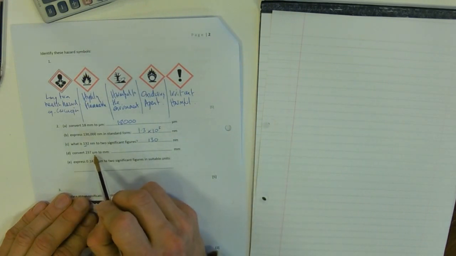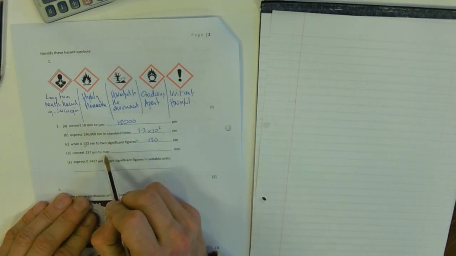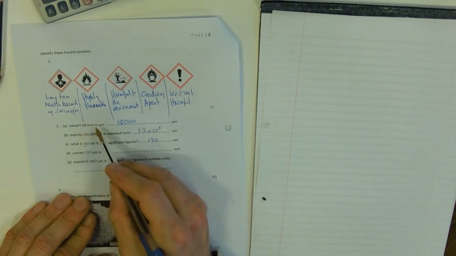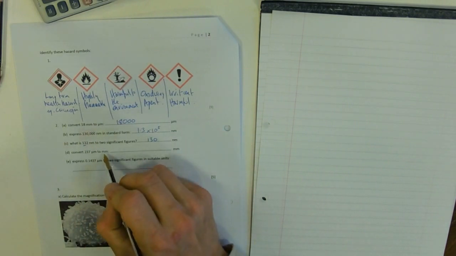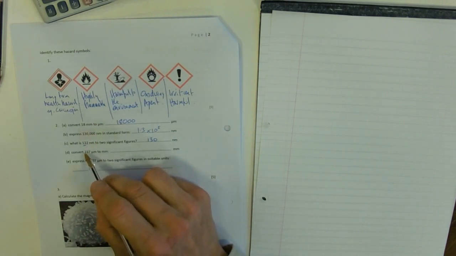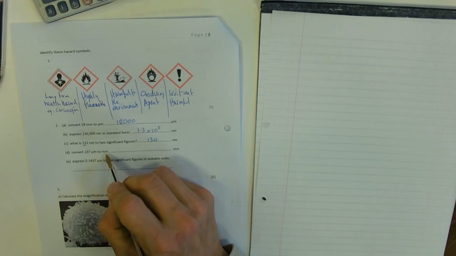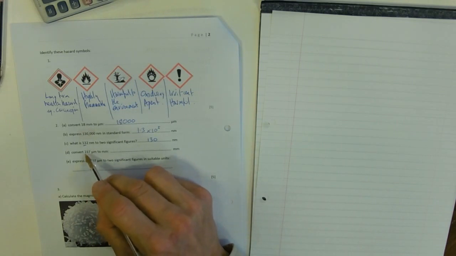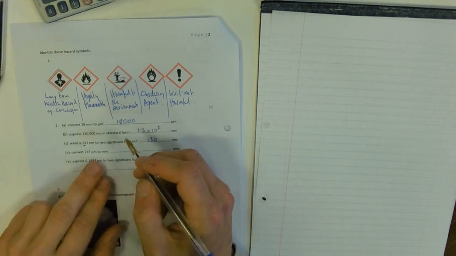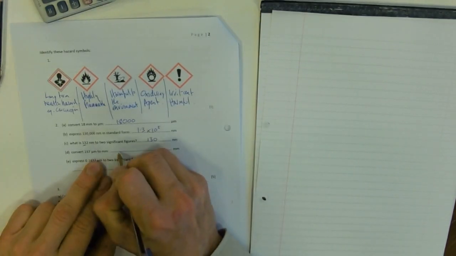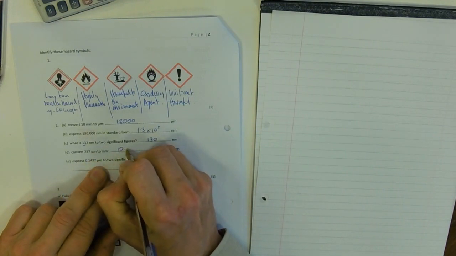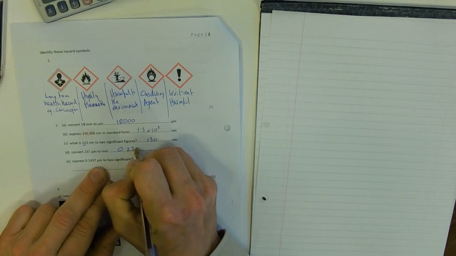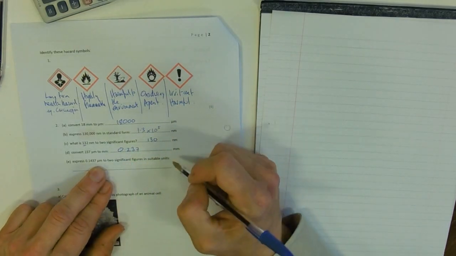Convert 237 micrometers to millimeters. Well, we're going the opposite way to the first one now, so our answer will be a fraction of a millimeter, because there's 1,000 micrometers in a millimeter, so this will be smaller than a millimeter. So we are going to divide this by 1,000, and it'll be 0.237 millimeters.